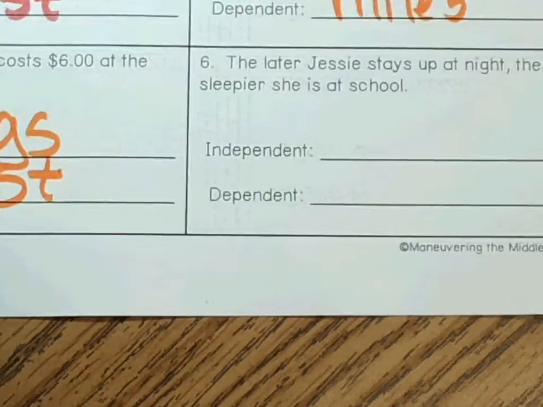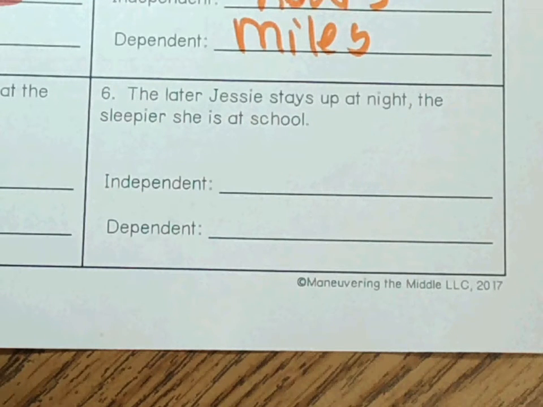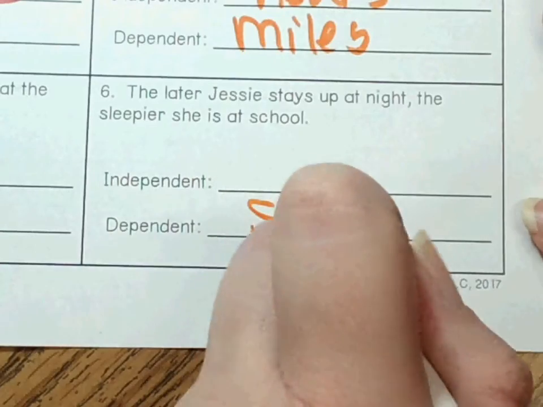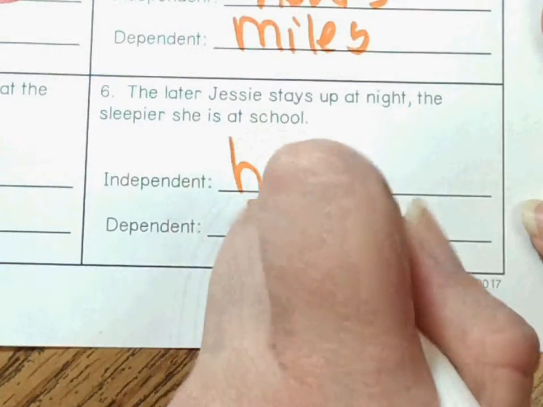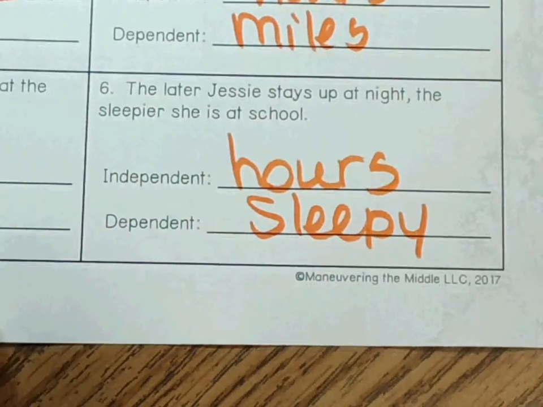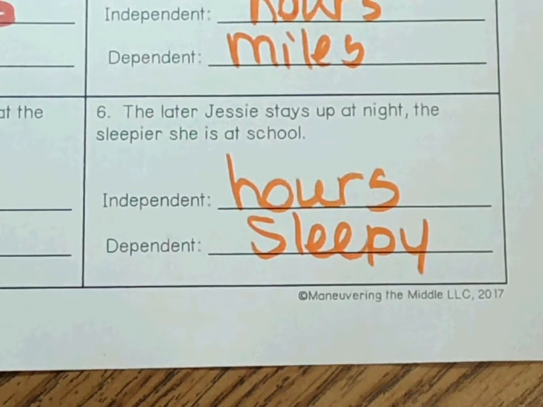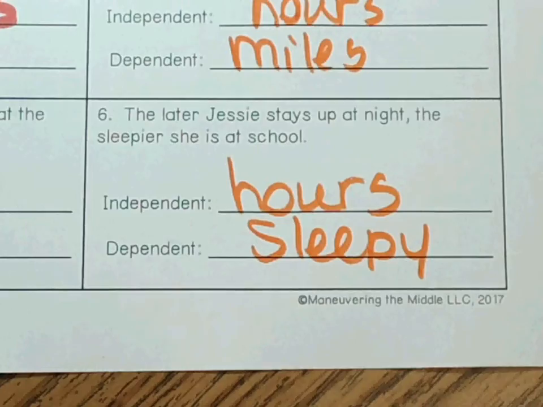And the last one here, the later Jessie stays up at night, the sleepier she is at school. Is how late she stays up dependent on how sleepy she is, or is how sleepy she is dependent on how late she stays up? Preston? How sleepy she is depends on the staying up. Right, because again, time is always independent. Good job. So, to me, these are rather tricky. Y'all did really, really good on them.